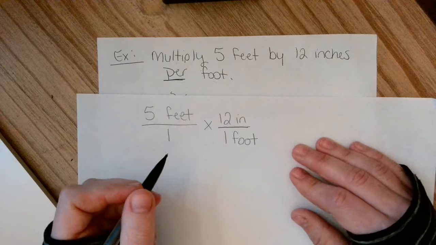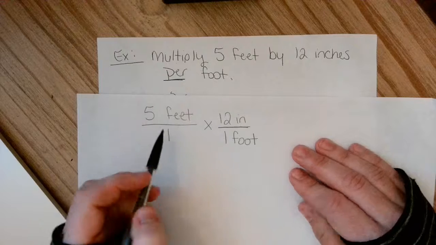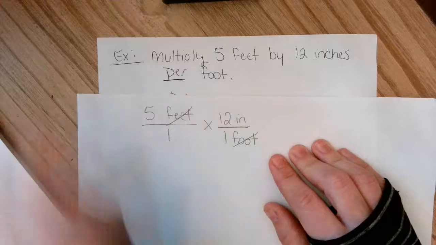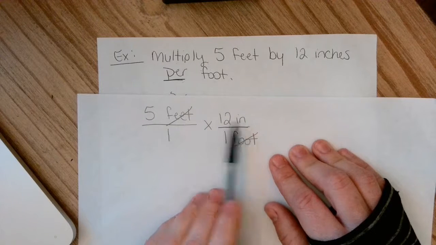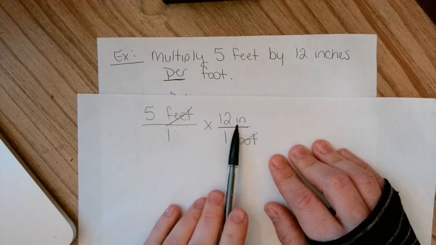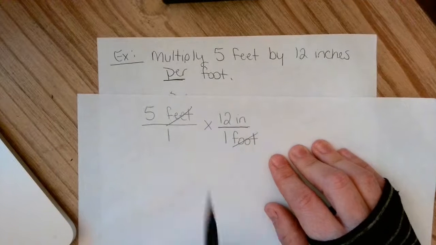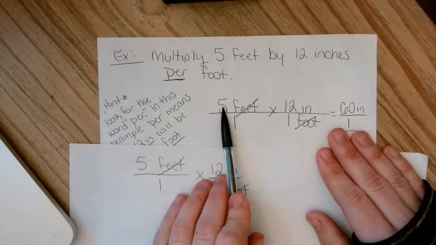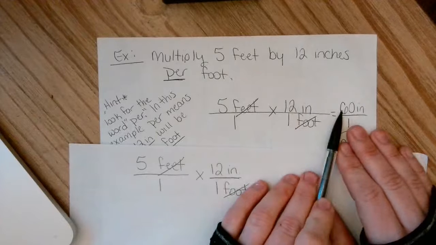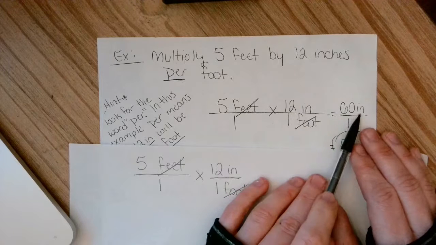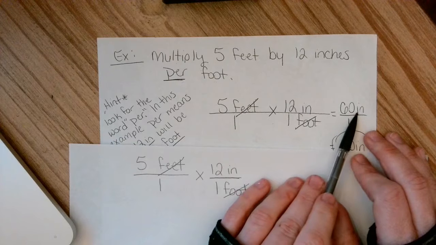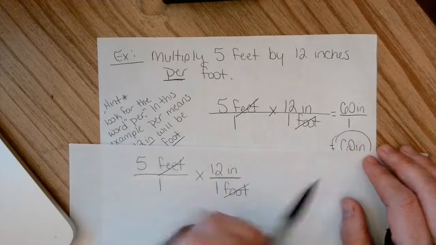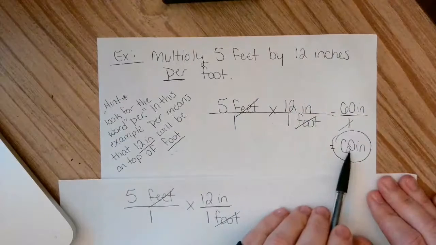So now I need to go ahead and cancel out some of my units that are the same. So feet and foot are the same, so I'm going to cancel those out. I don't have another inches anywhere in the problem, so I'm going to leave that inch there. Okay, so then after I've done that, this is the same setup that I just wrote. 5 times 12 gives me 60, and then my inches are going to stay there because they did not cancel out with anything. 1 times 1 gives me 1, but I don't need that 1, so I'm just going to write my answer as 60 inches.